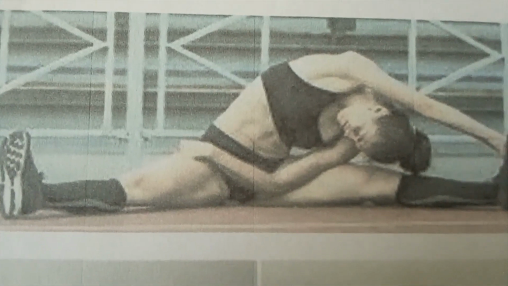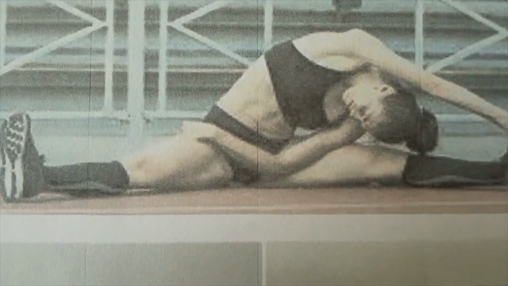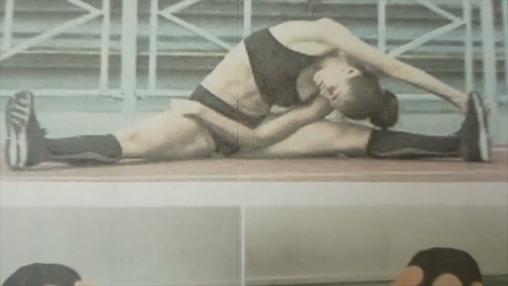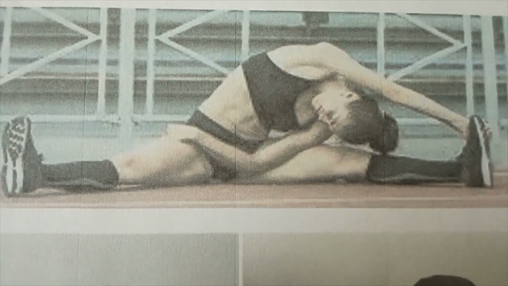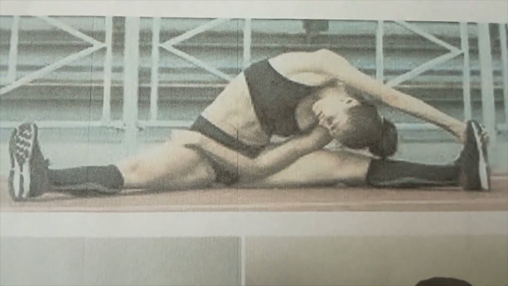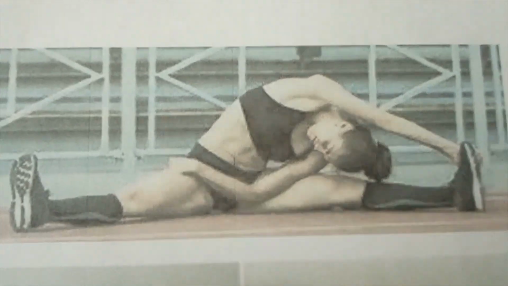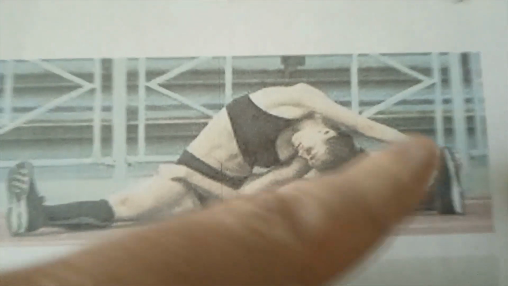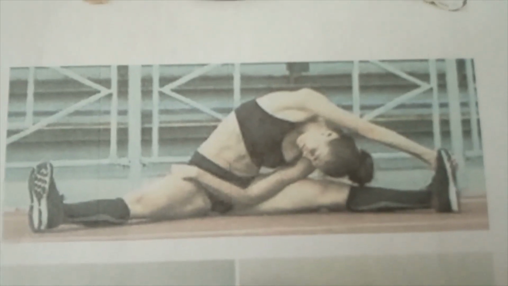Okay, the next exercise is a leg split with QL stretch. This does require some flexibility in the legs, but basically sit on the floor, legs as wide apart as you can, and then stretch over to the opposite side. Try to touch your toes for a really good stretch, but if you can't, it doesn't matter.